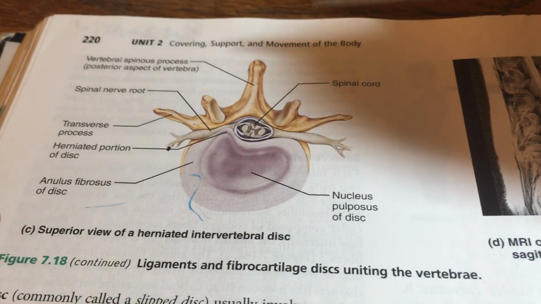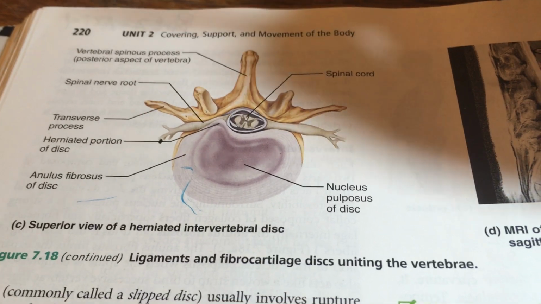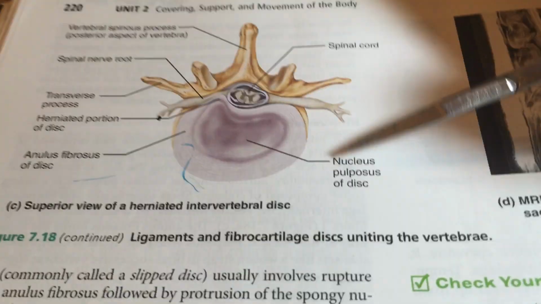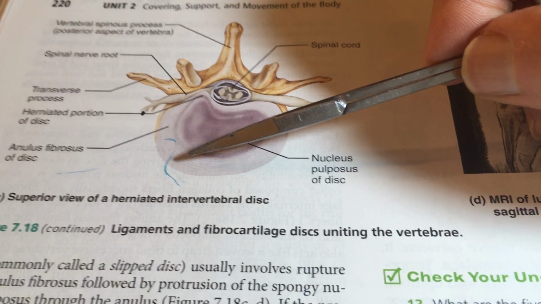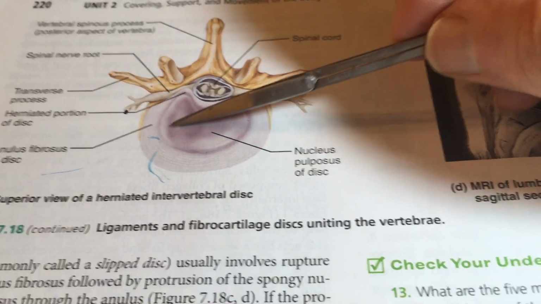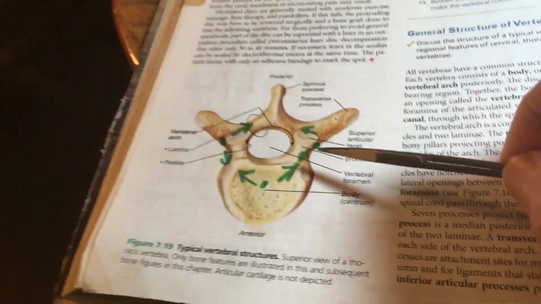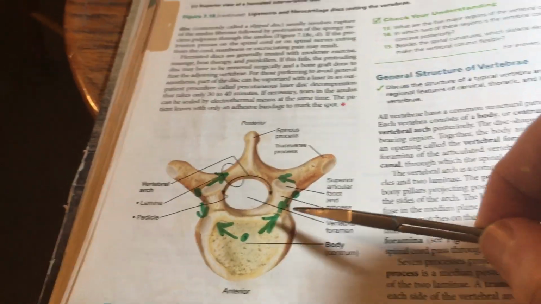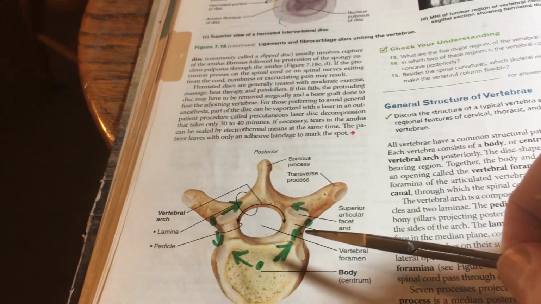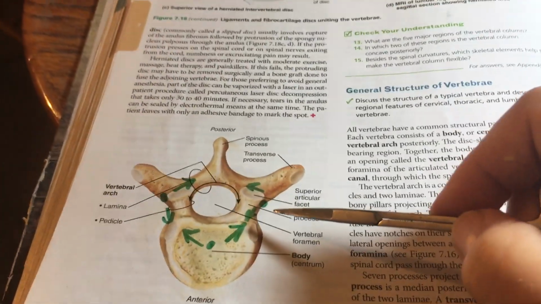Okay, our spinous process here, our transverse processes, and so on. Here's our disc. Notice that we have what's referred to here as an annulus fibrosus, which is the fibrocartilage. Okay, then we come down here to observe a typical vertebra, and also we learn about the growth centers and the way in which a vertebra grows, which is a very complex type of bone structure.